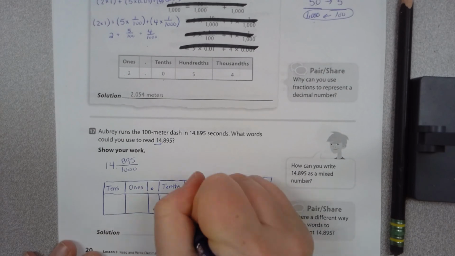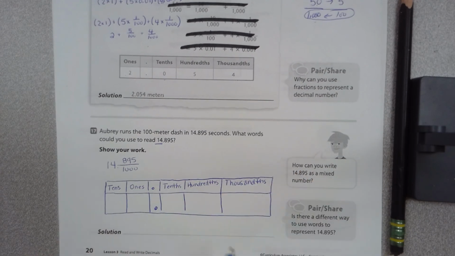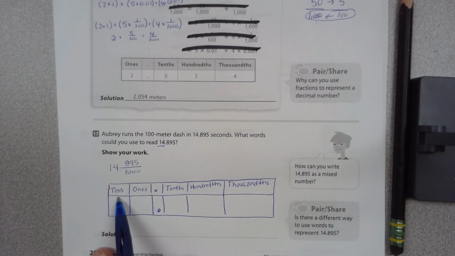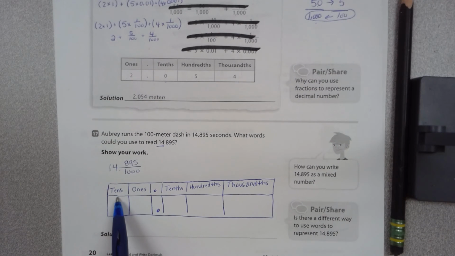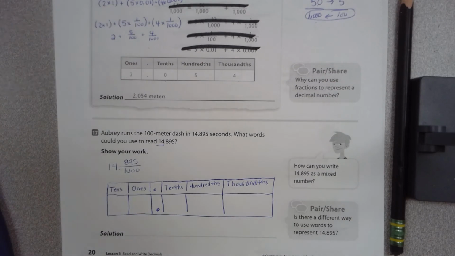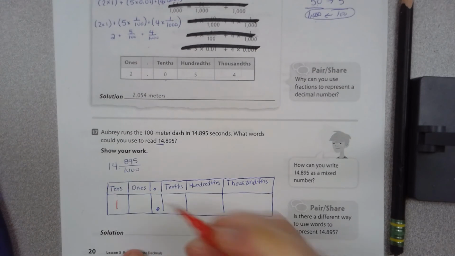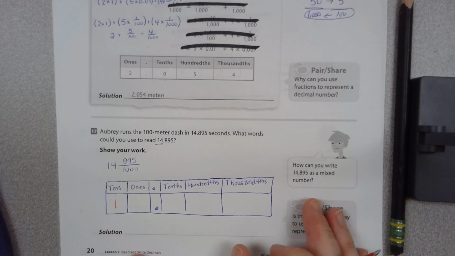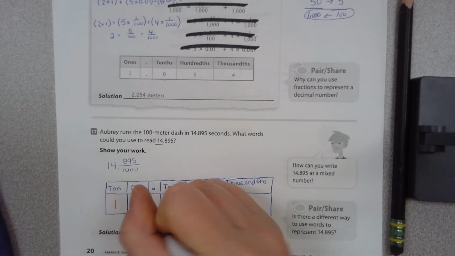That decimal. So basically, just write this out. What number is in the tens place? The 1. I'll write this in a different color. What number's in the ones place? The 4.